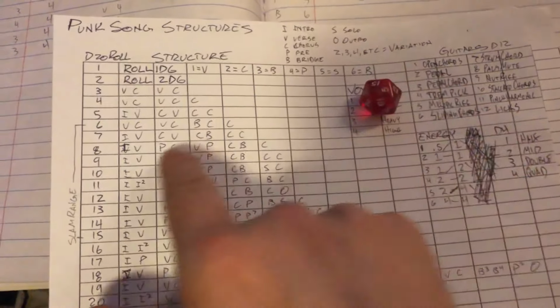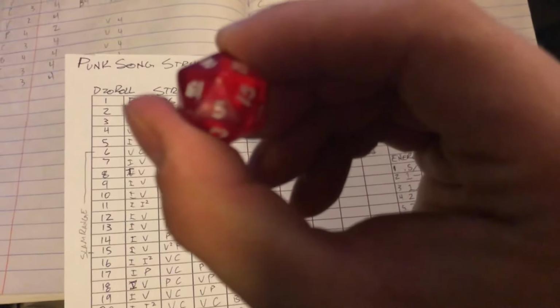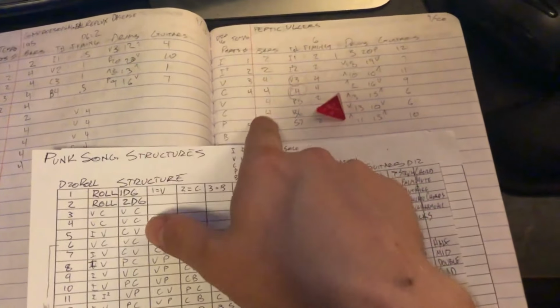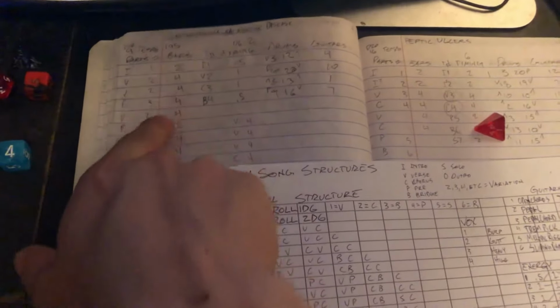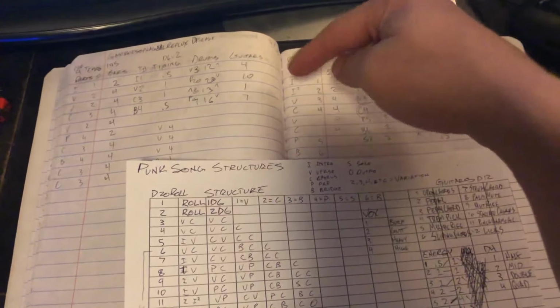So I would look at my table, roll a die 20, pick out my little progression there. Whoa, fuzz. And then I would roll the bars for each part, or like that one over there, or do the default, the 2 and the 4s for intro and all that.